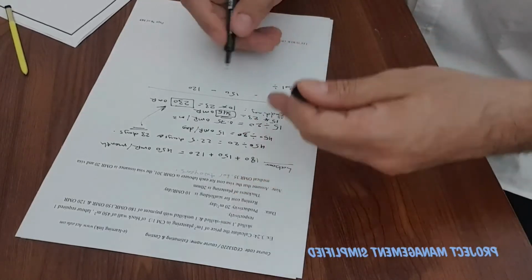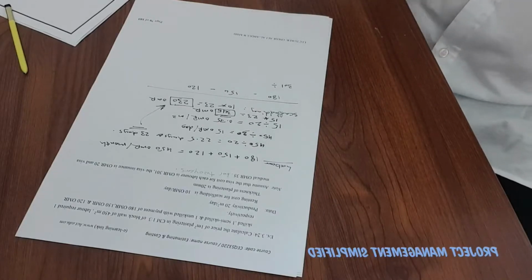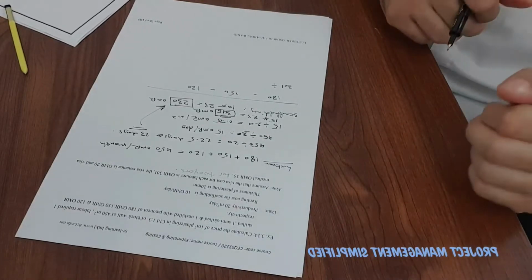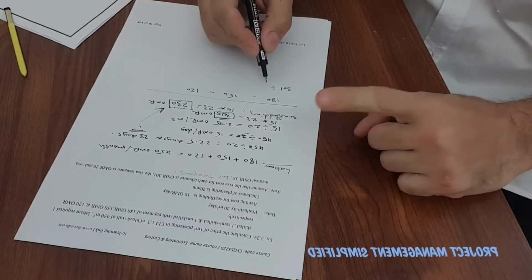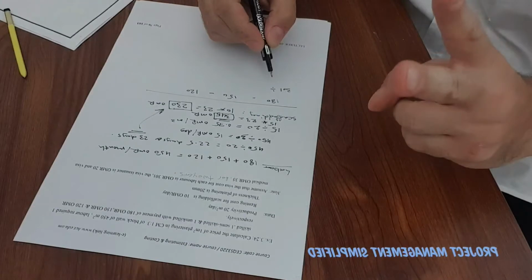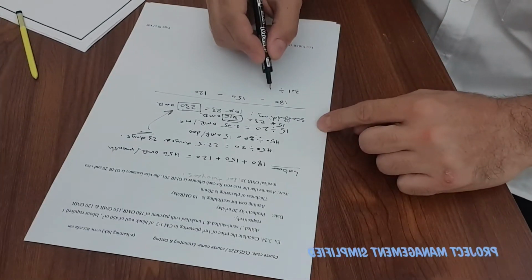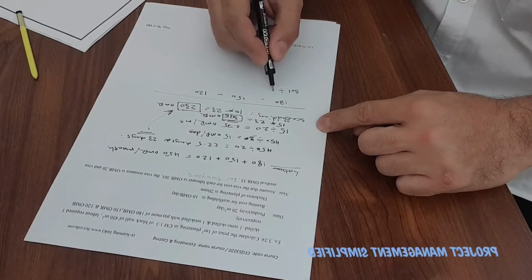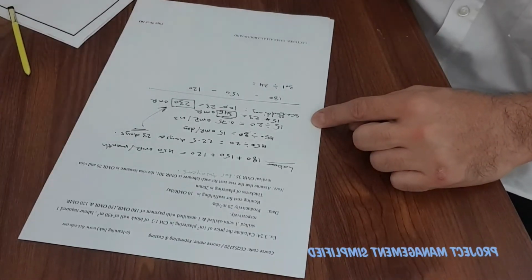I'm paying for this laborer per 2 years, for each 2 years. So for each 2 years, I'm paying this one. So that means it will be divided by 24 months. So let's do the math to see what this means.